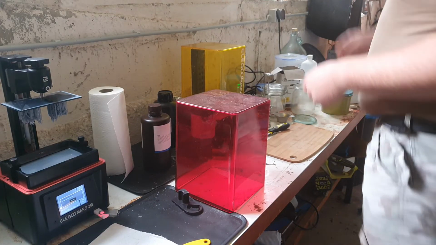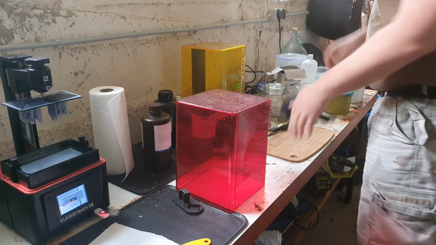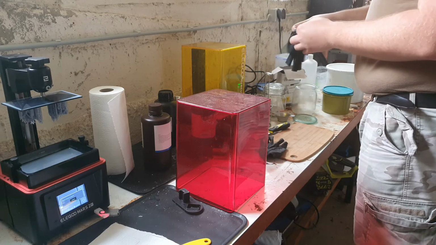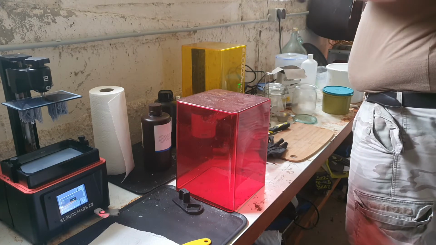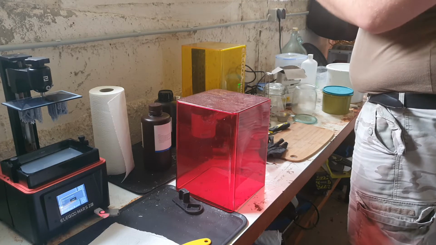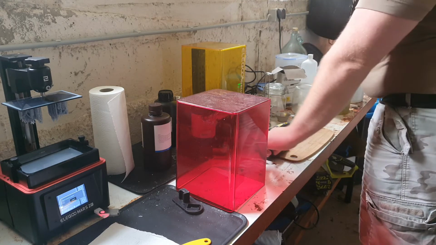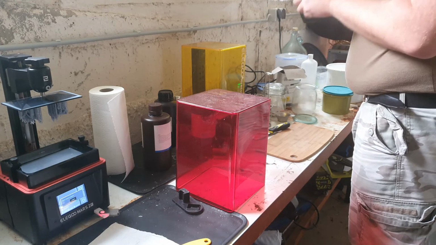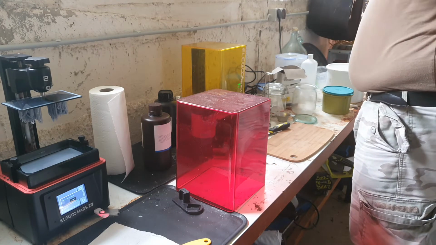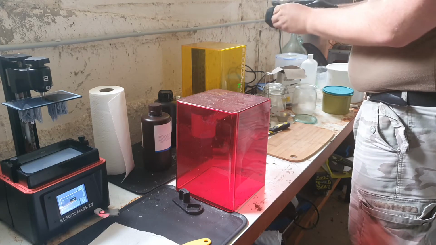Once the print is finished, you have to clean it up and process it. MSLA printing is sadly a smelly and dirty affair. So do it in a room you're not living in, do it in a shed, do it in a well-ventilated basement.